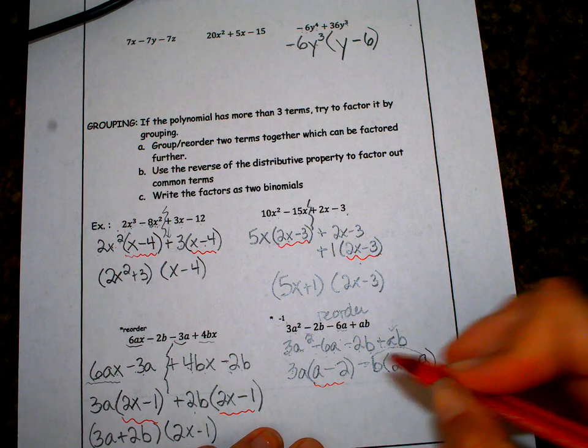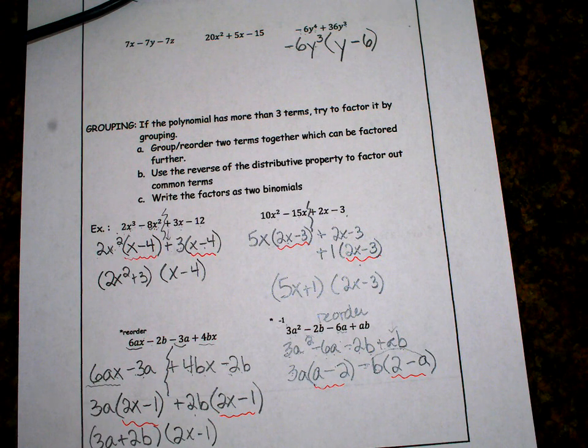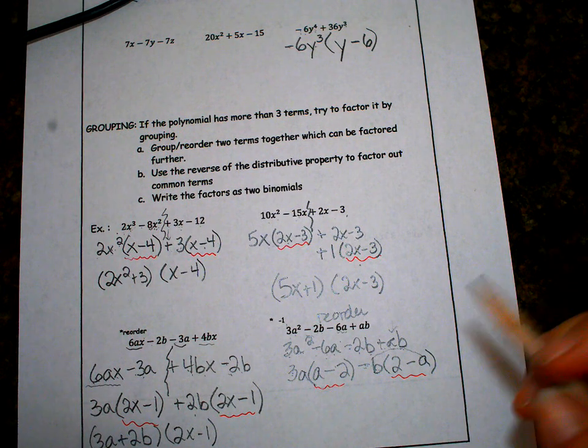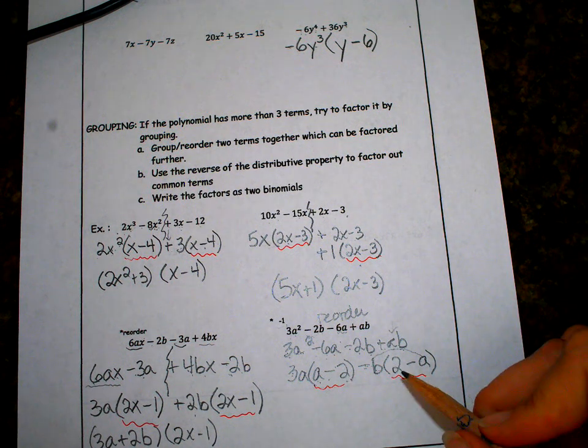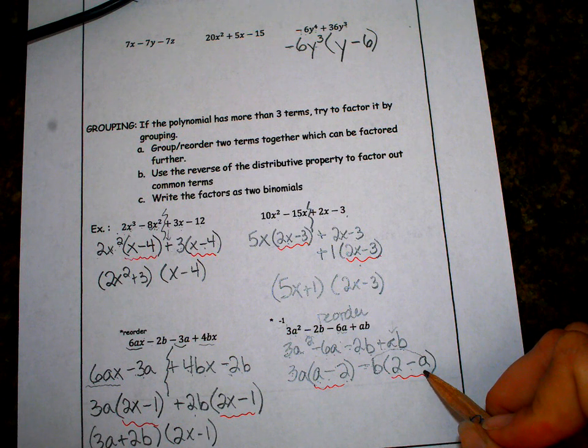Okay. So now I have to show you something. This and this are a little bit different. They are not the same thing. They're close, right? So here's what has to happen. In order for me to, I like this a minus 2. I like the variable in front with the number after. This one is the one that's backwards. So what I want to do with this one is I need to change the order.